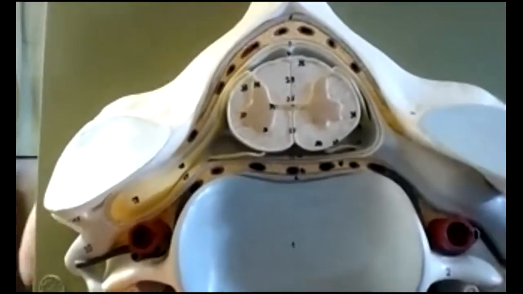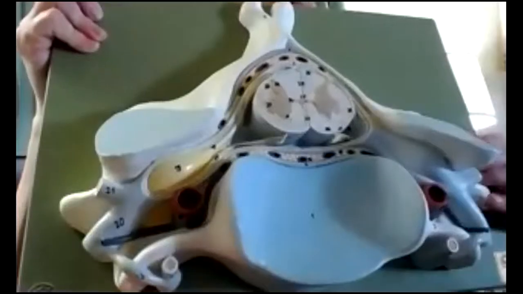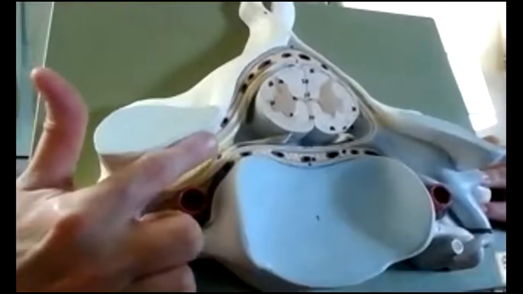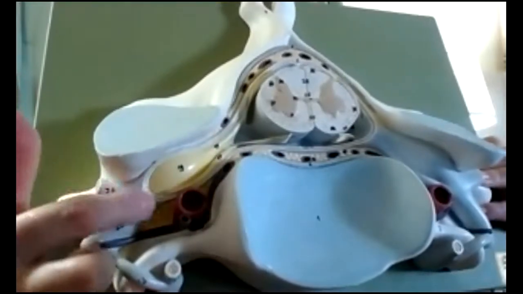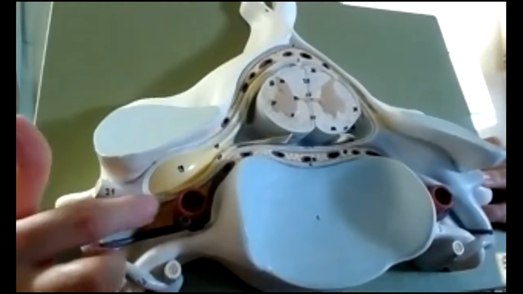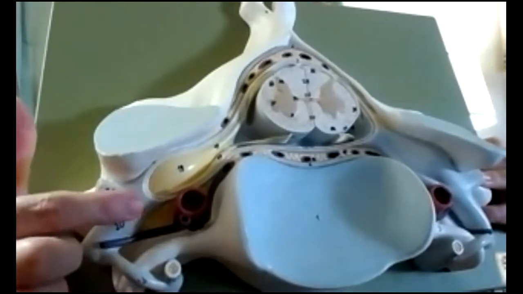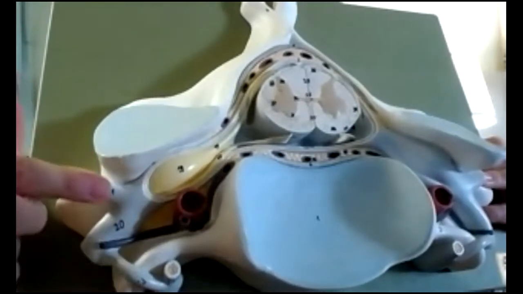Let's see what else we need to do on here. Okay, so we've seen the dorsal roots here, the ventral roots here, they're going to come off together. And so right here would be your spinal nerve. And then it's going to separate.